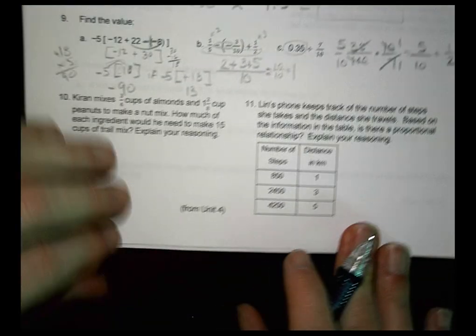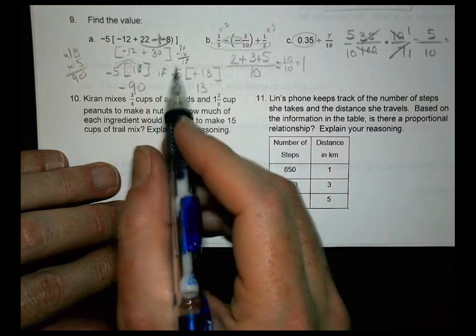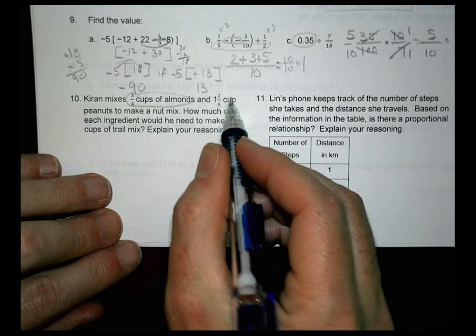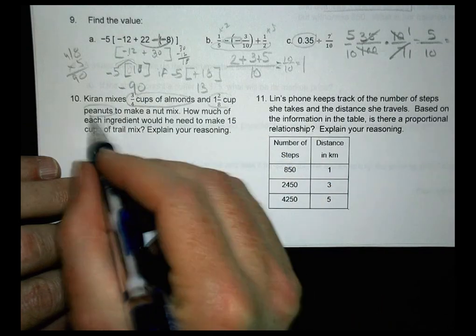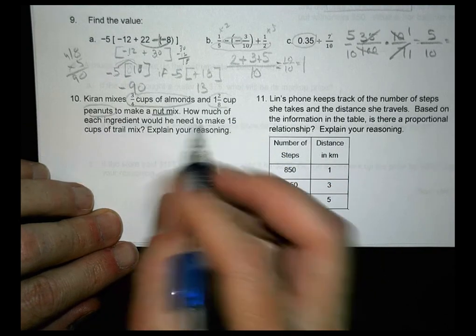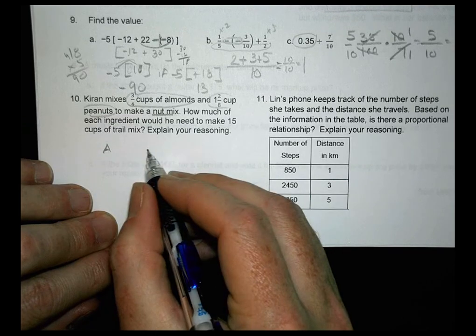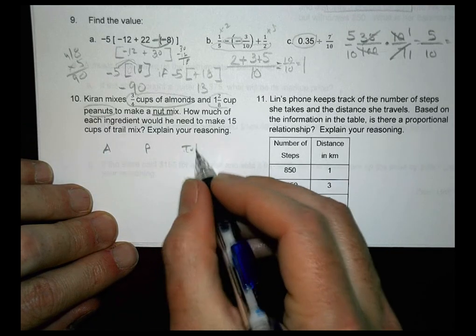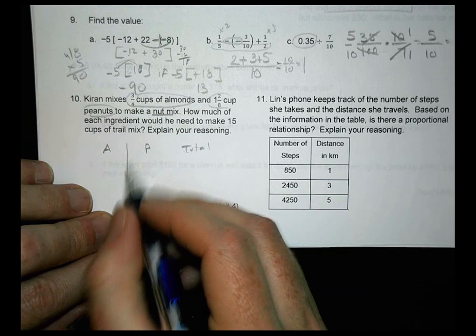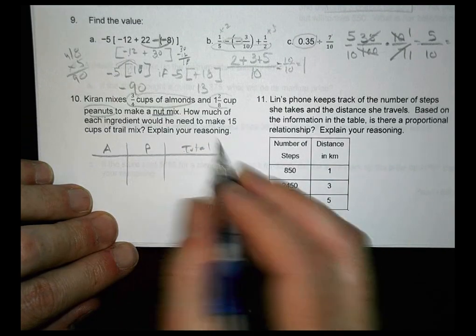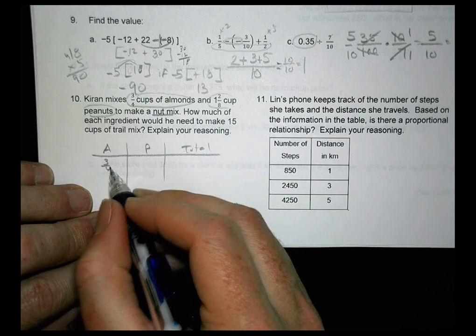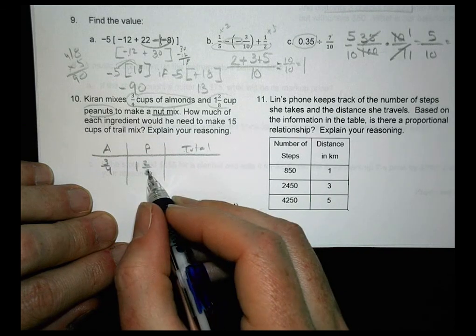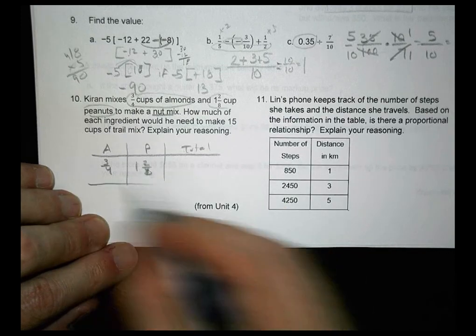Let's look at number 10. 10's a great little question here. It says Kira mixes 3/4 of a cup of almonds and 1 2/8 cups of peanuts to make a nut mix. Okay, so we have almonds, we have peanuts, and we have the total amount here. Okay, let's draw this out. We have 3/4 of a cup and 1 2/8 of a cup, and some total amount there.